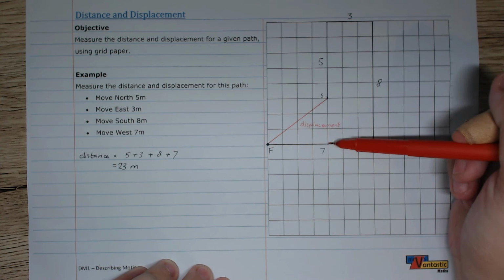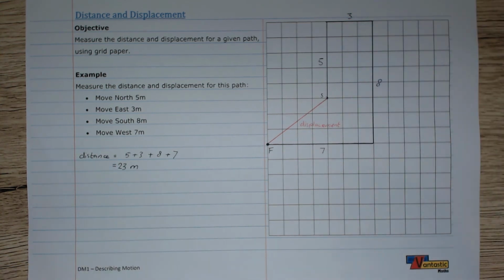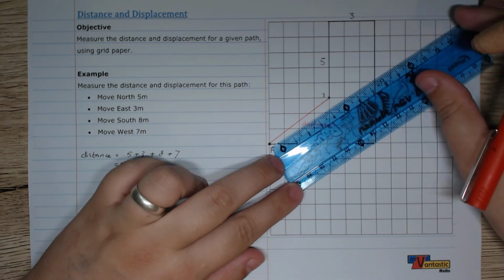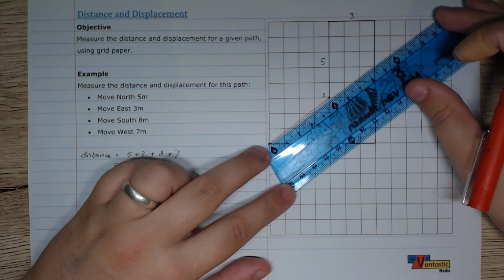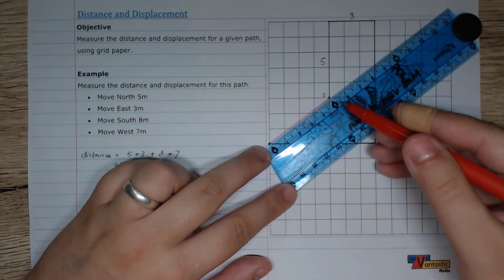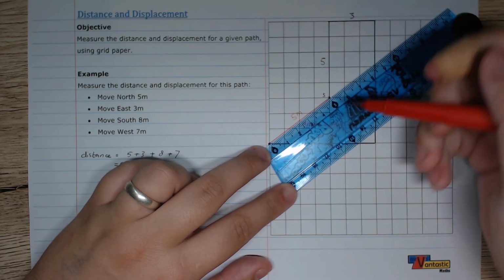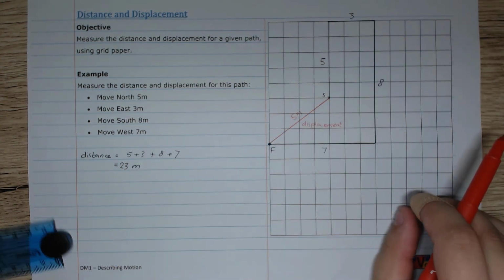You can make this a right angle triangle and use Pythagoras to figure it out, or we can measure it. So I'm going to do the measuring way because it's much easier to do. So I will use my ruler here and I'll measure that out, 0, and look at that, it is a nice even 5 meters using my ruler.